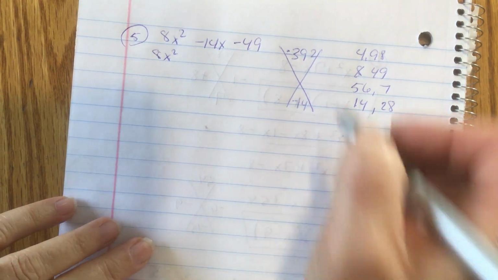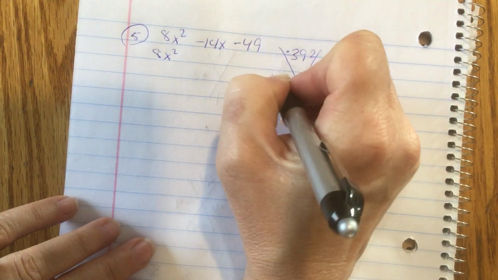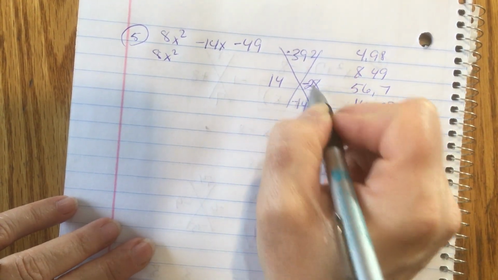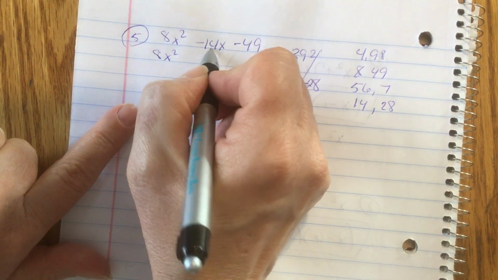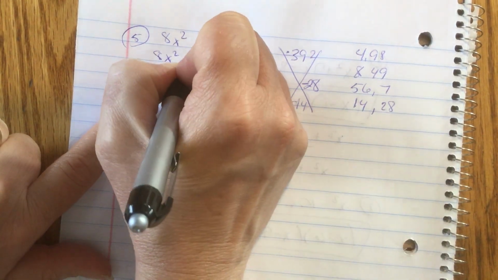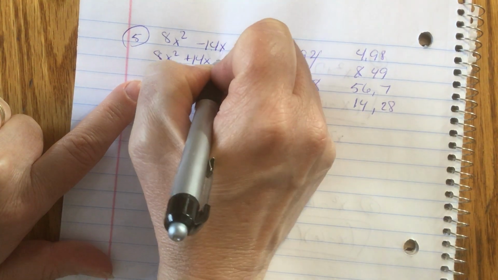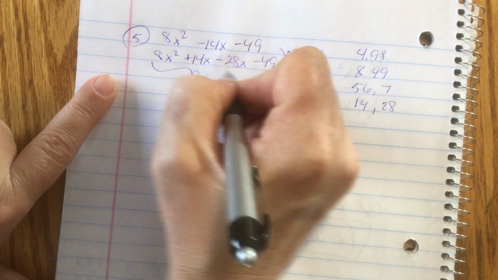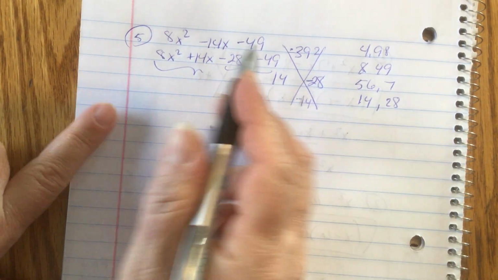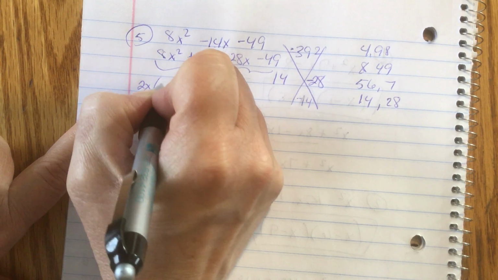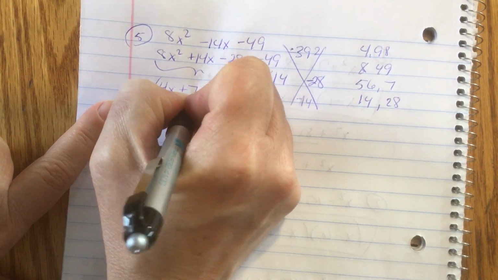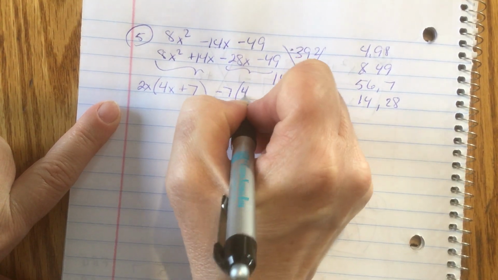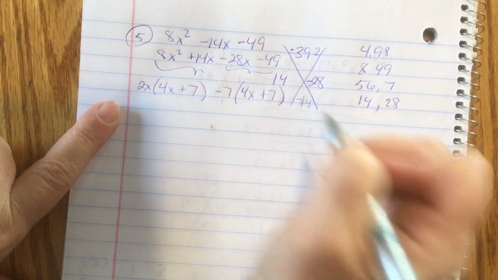Okay, so then my numbers are 28 and 14. This needs to be a negative 14, so I need a negative 28 because it's got to add to a negative down here. So I'm going to replace that with a plus 14x, a minus 28x, and then I bring down my minus 49. So to do factor by grouping here, I can pull out a 2x, and that will leave me with 4x plus 7. Here I can pull out a negative 7, and that will also leave me with a 4x plus 7.